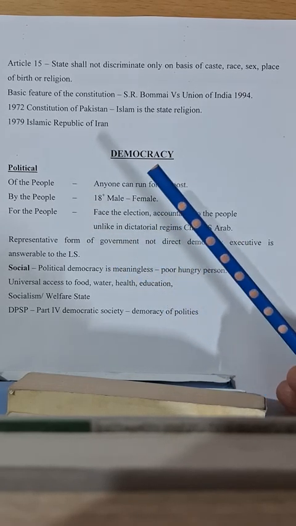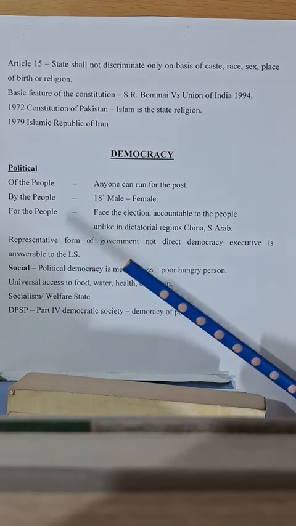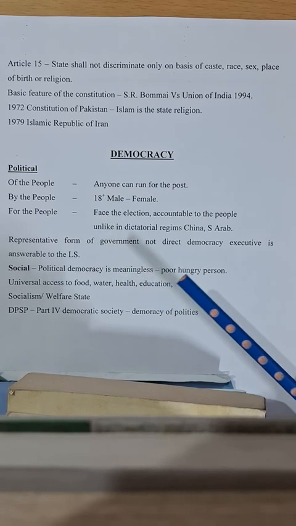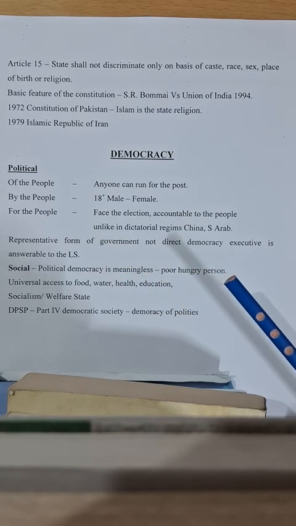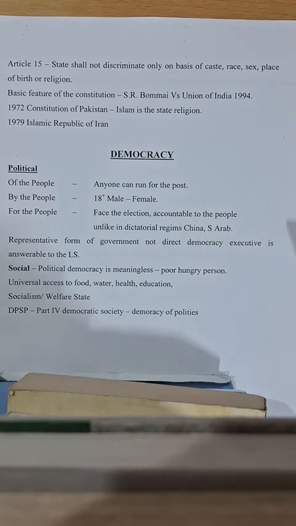But the nature of democracy in India is not just political democracy, it is social democracy as well. Now, political democracy means nothing for a poor, hungry person. We say that we have given you the voting right, but his priority is to satisfy his hunger and to satisfy the need of his family. Now, suppose we say to a laborer who earns 300 or 400 rupees per day to miss one day of work and go and vote. That will not be suitable to him. His priority will be to earn 300 or 400 rupees.